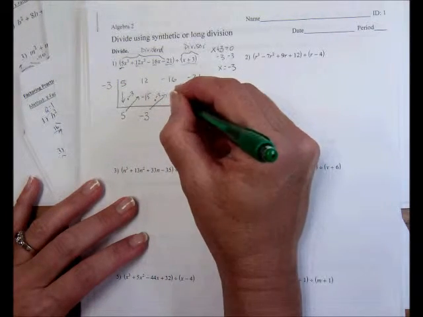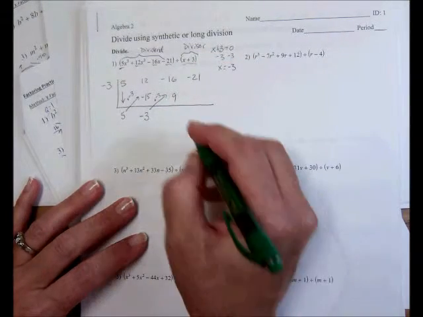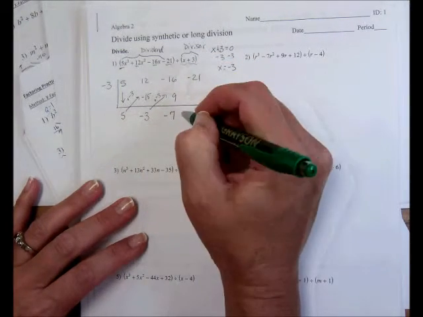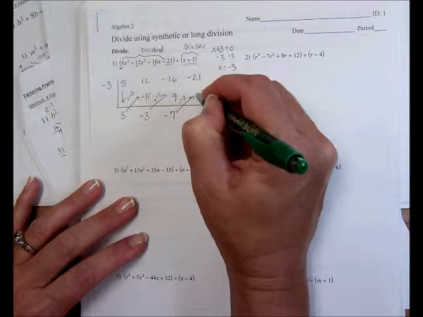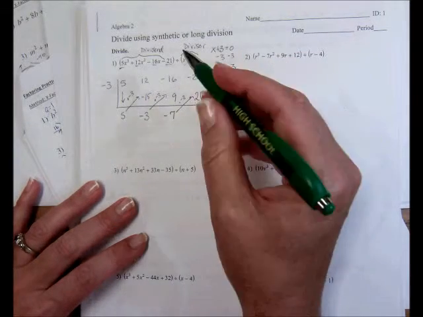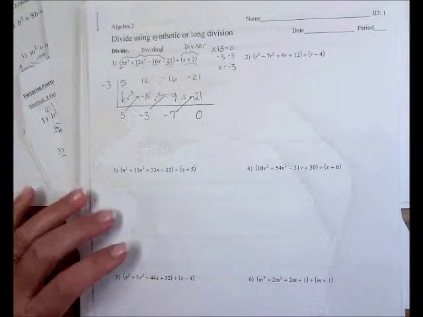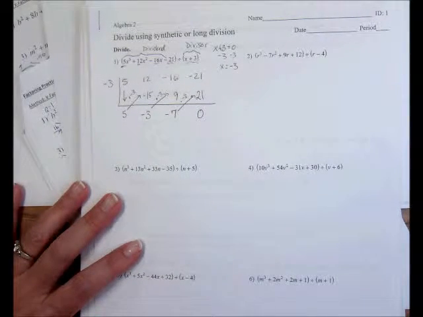Negative 3 times negative 3 is positive 9. Combine negative 16 and positive 9, and I come up with negative 7. Multiply negative 7 times negative 3, that's a positive 21. When I combine negative 21 and 21, it gives me 0. That's like saying I have a remainder of 0.